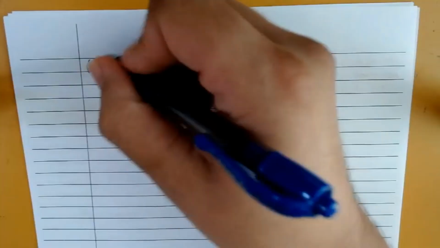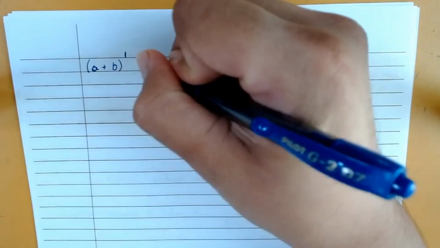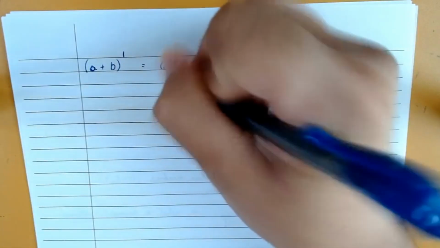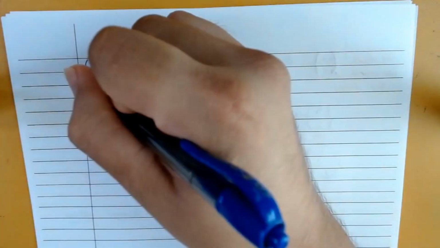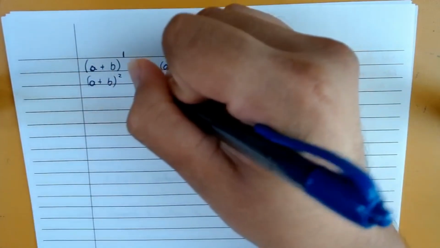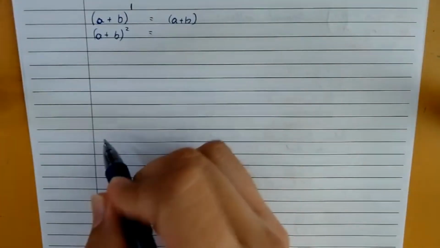All right, so if I raise it to the first power, raising something to the first power just leaves it alone. So that's going to be a plus b. What if I raise it to the second power? A plus b squared. Let me go ahead and do that down here.